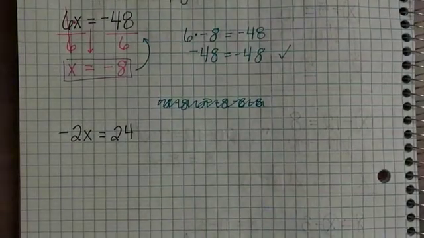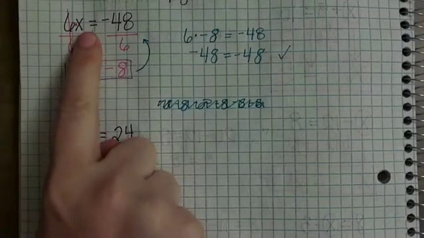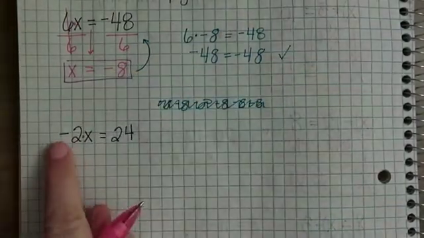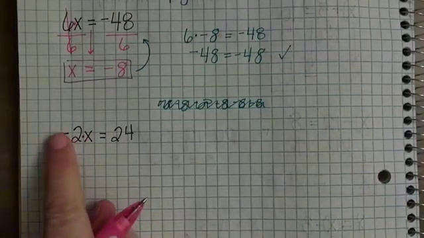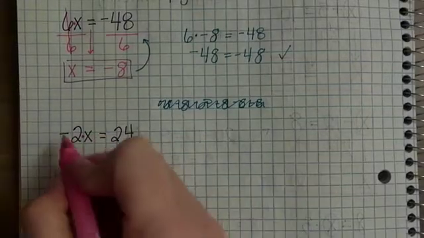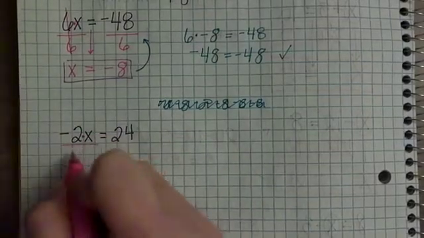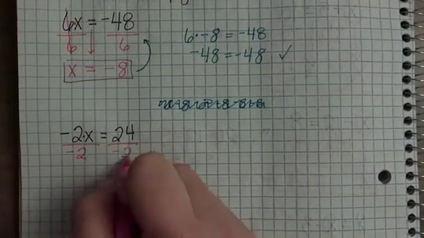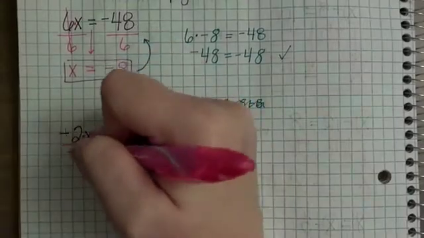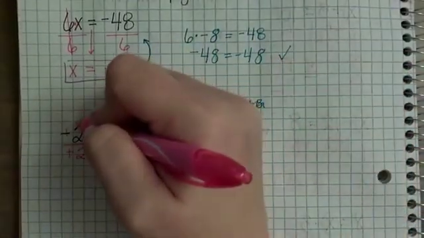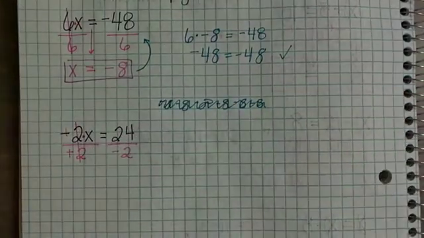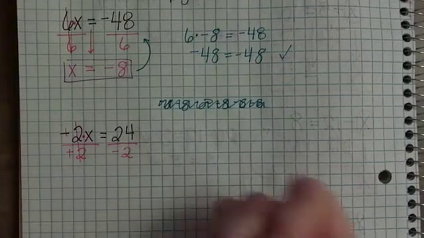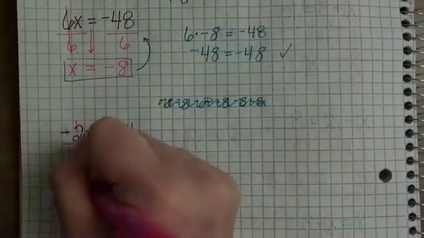So when you have a number and a variable right next to each other, it means multiply. The only thing on this one is we are multiplying by a negative 2. So it would be negative 2 times x, which the opposite of multiply we have said is divide. So I would divide by negative 2 and divide by negative 2. A negative divided by a negative is a positive. 2 divided by 2 becomes 1, so we would be left with x.